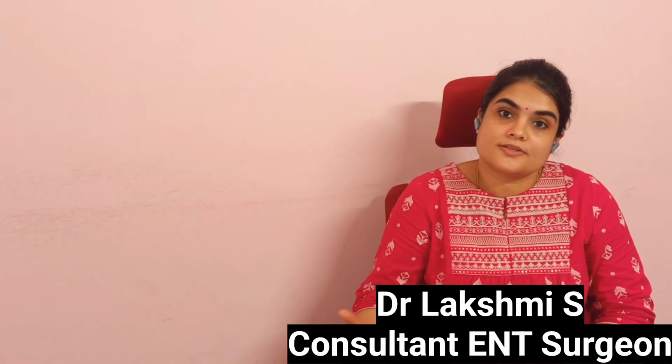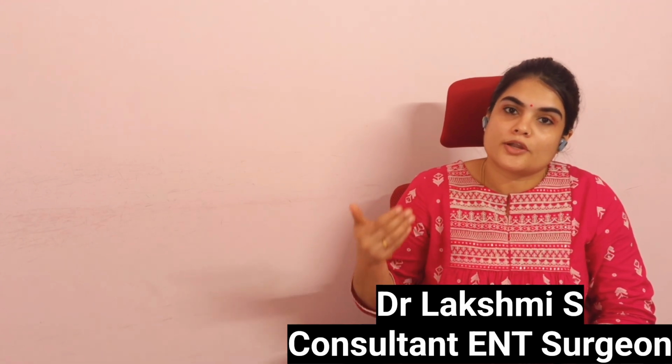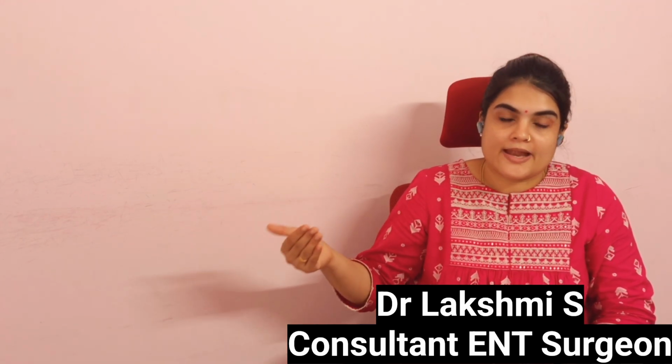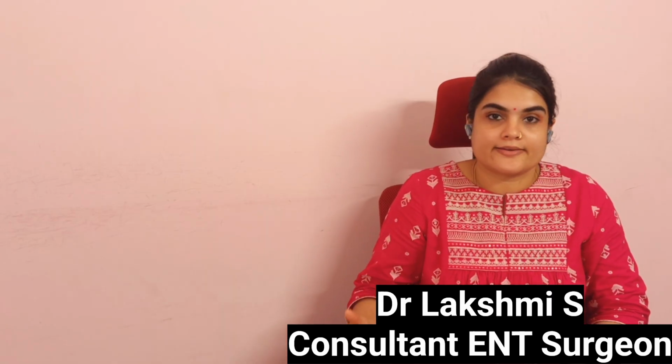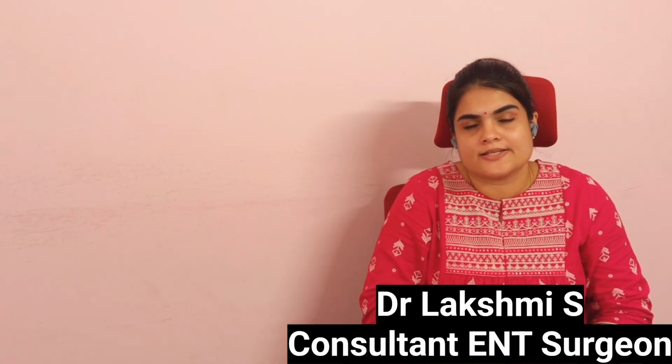The differential diagnosis is secondary atrophic rhinitis, which is syphilis, leprosy, tuberculosis, and so on. So to rule that out, you can do VDRL, TB test, nasal swab PCR test, all of that can be done. Leprosy tests can also be done, simultaneously investigating the patient.